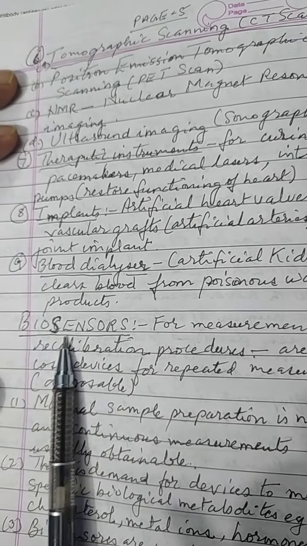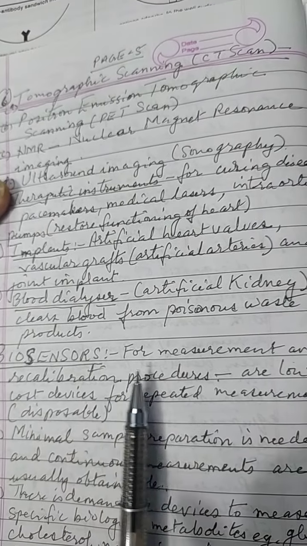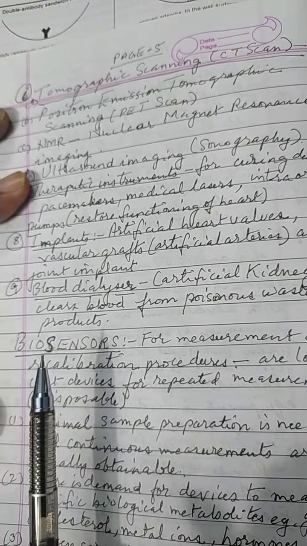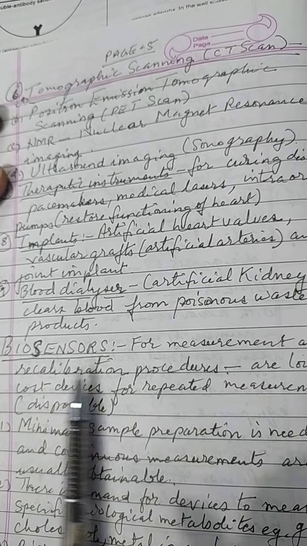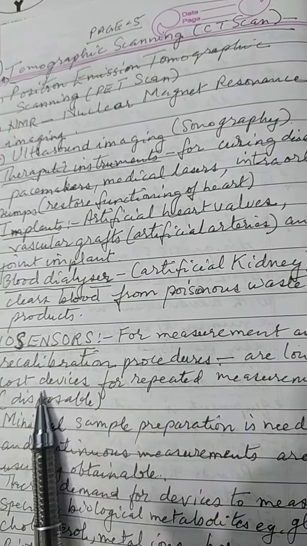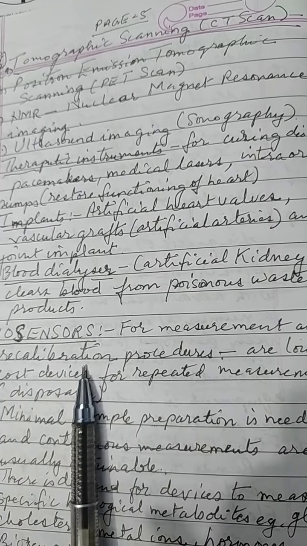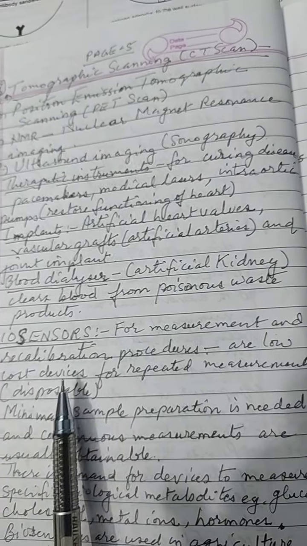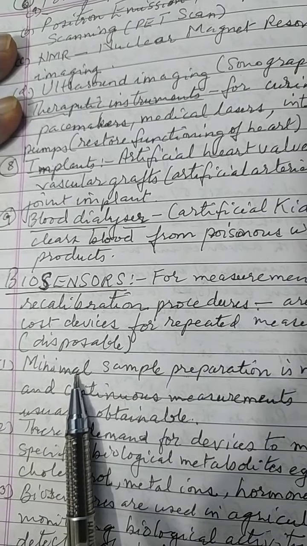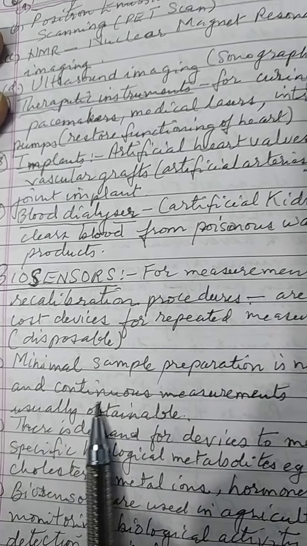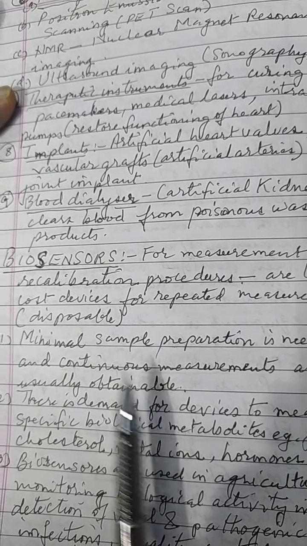Then we also see there are other biotechnological instruments called biosensors. For what are they used? They are used for measurements and for recalibration or counting procedures, and are low cost devices for repeated measurements. These are disposable devices which can be used and thrown, because so many patients visit the hospitals on a daily basis. Minimal sample preparation is needed and continuous measurements are usually obtainable through the biosensors.